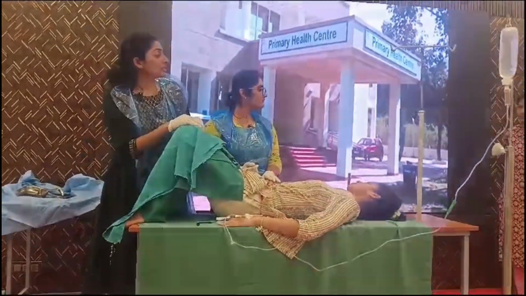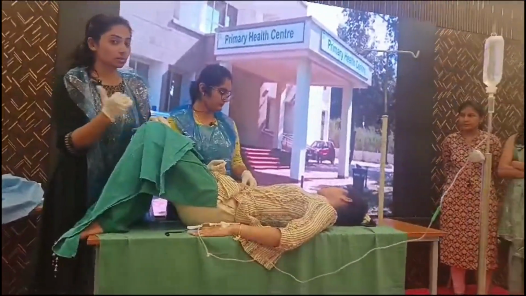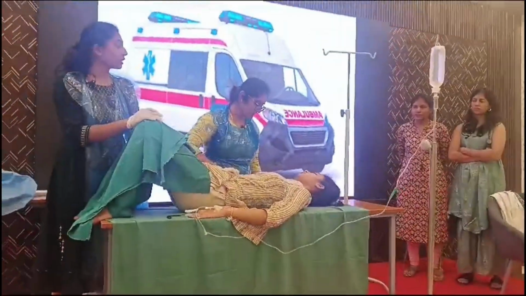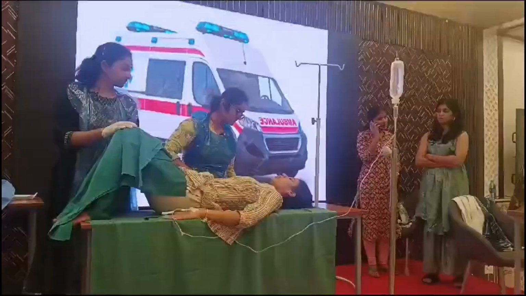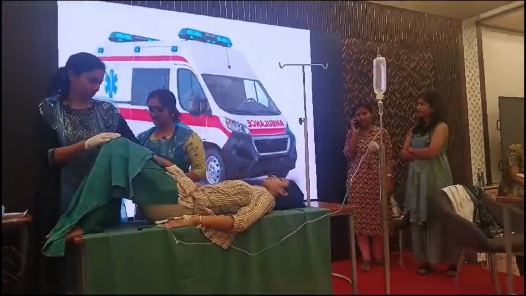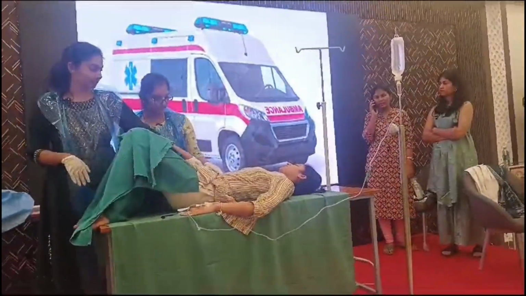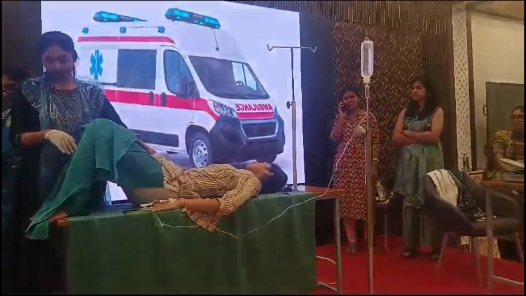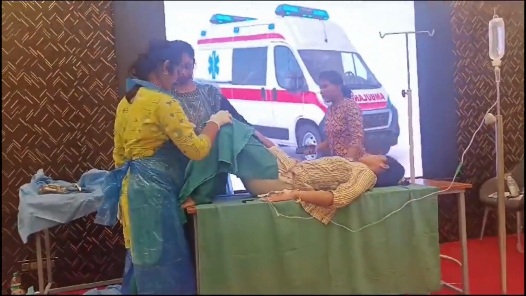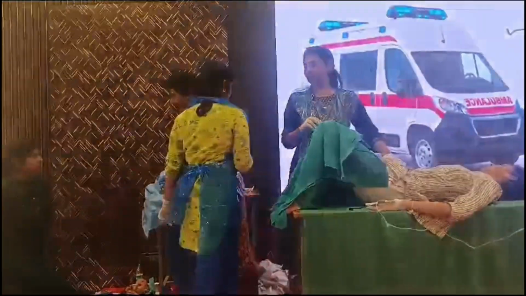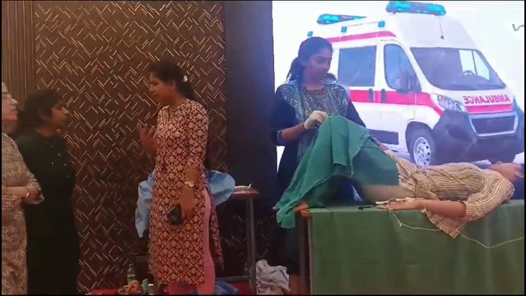Dr. Kranti, can you please see if the ambulance is ready? And also, can you counsel the attenders on the need for referral and to arrange blood donors? Okay, bleeding has stopped. No bleeding? No bleeding. Cloth again.